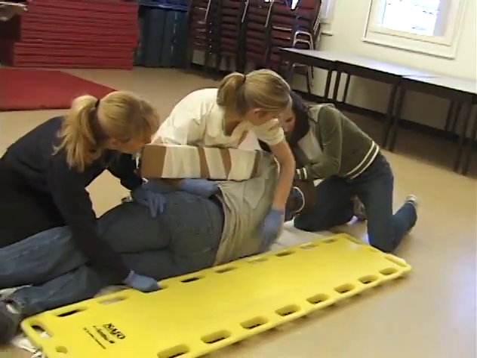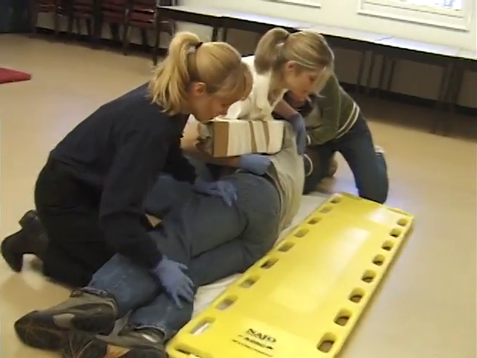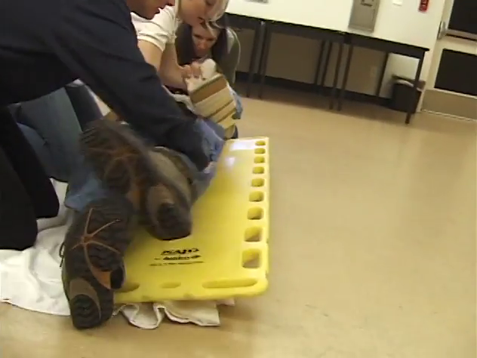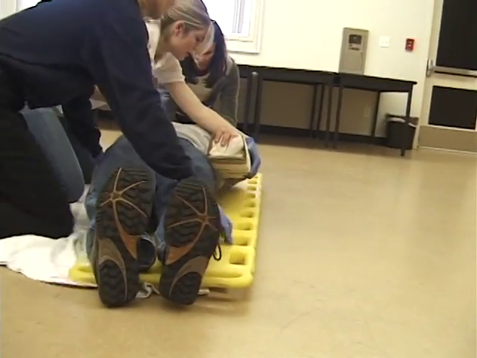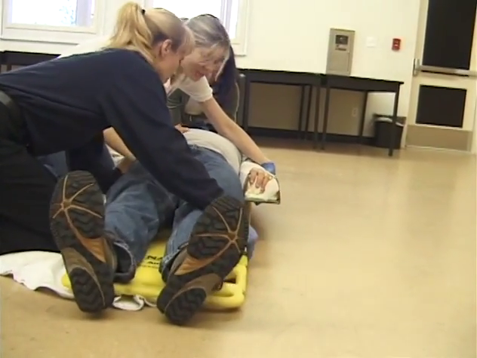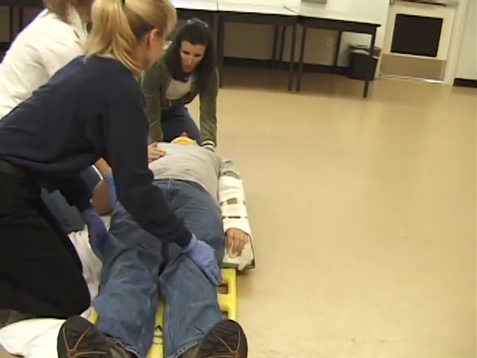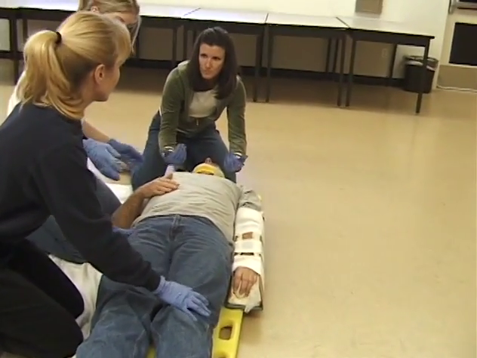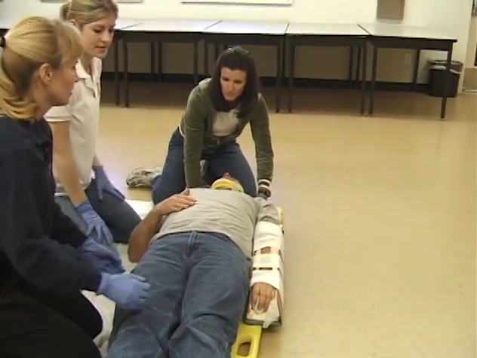Good. And we're going to roll them back down on 3. Ready? 1, 2, and 3. Okay, good. And I'm just pushing. There we go. At this point, while my bystanders would secure him to the board, I'd finish up my assessment with my SAMPLE questions.